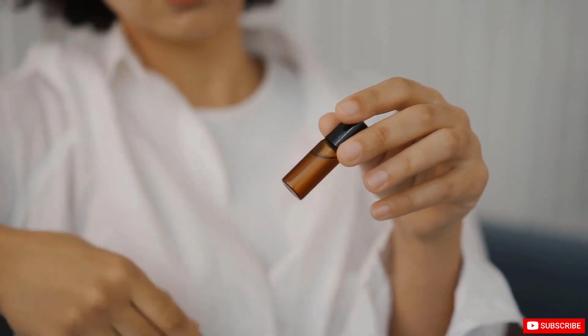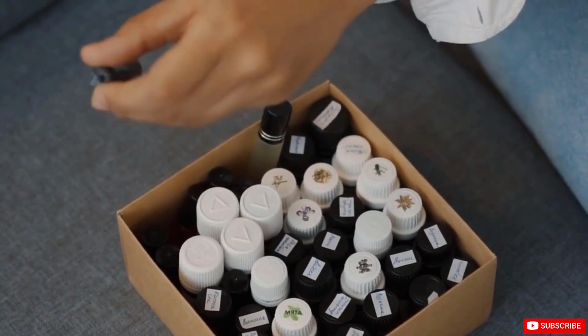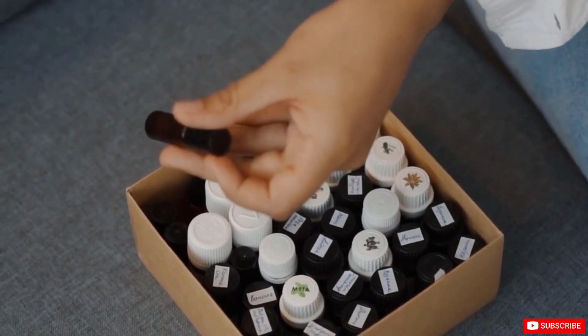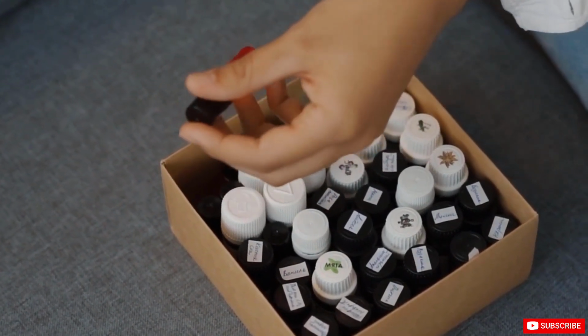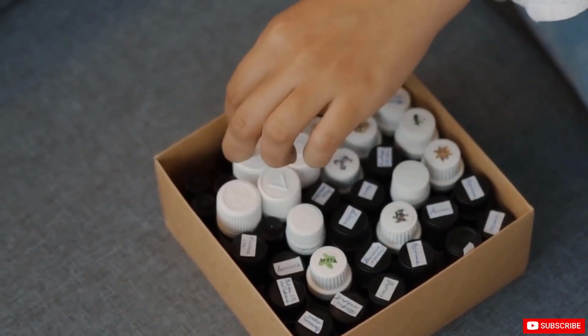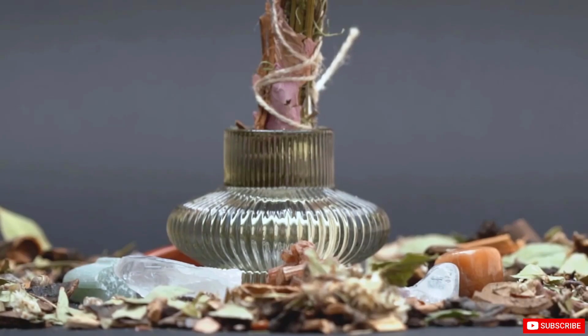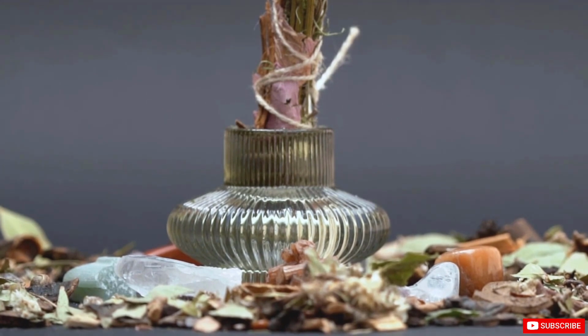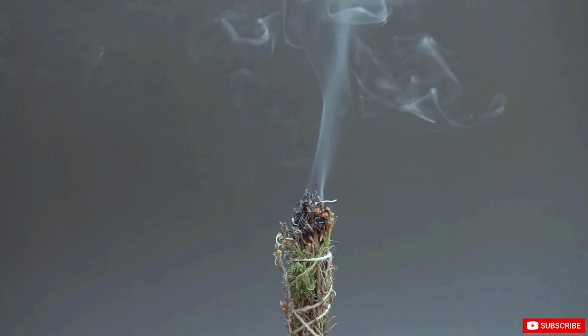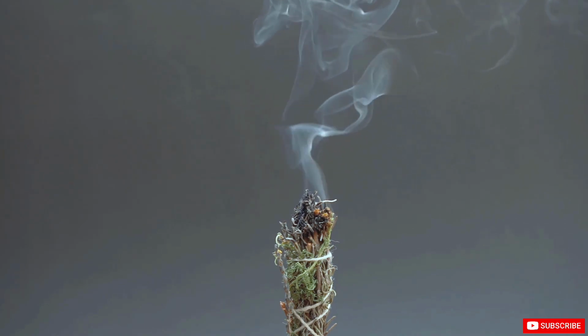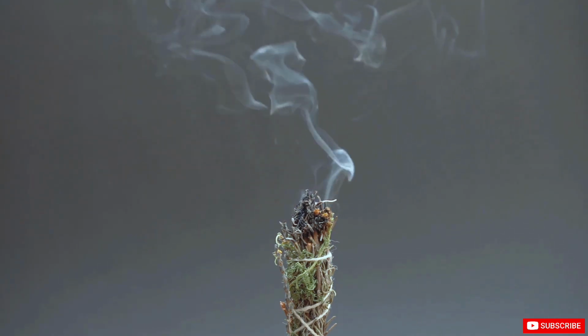Here are some common essential oils along with their therapeutic properties. 1. Lavender, Lavandula angustifolia. Calming and relaxing. Promotes sleep and reduces stress. Skin healing and anti-inflammatory, antioxidant and antimicrobial. 2. Peppermint, Mentha piperita, energizing and invigorating, soothes headaches and migraines, relieves muscle pain and tension, supports digestion and eases nausea. 3. Eucalyptus, Eucalyptus globulus, clears congestion and supports respiratory health. Decongestant and expectorant properties, provides mental clarity and focus, antiseptic and antimicrobial.